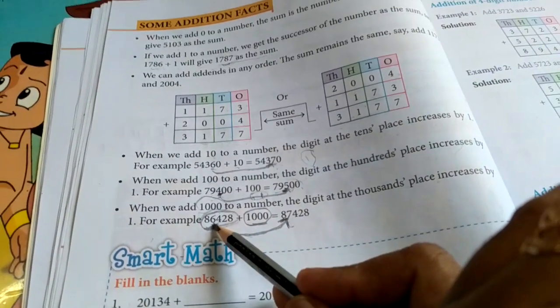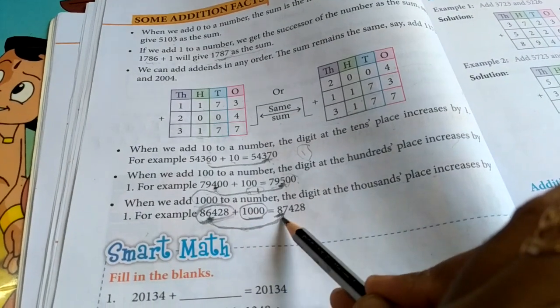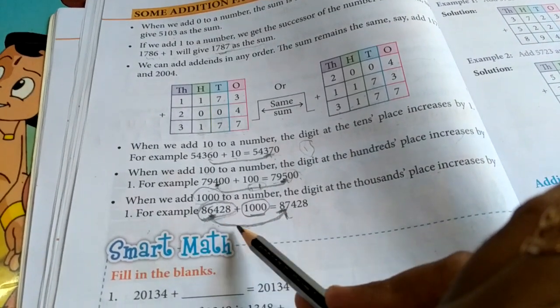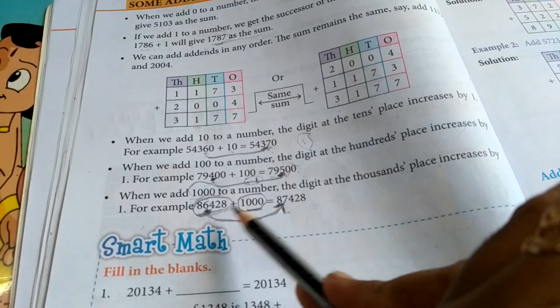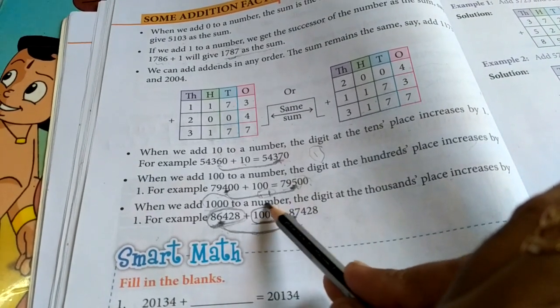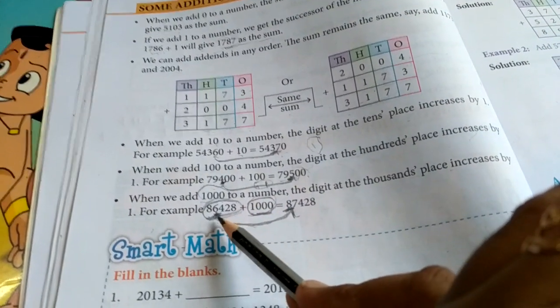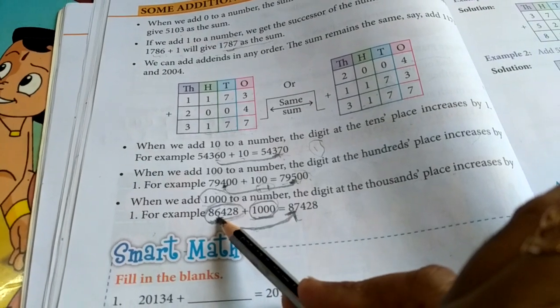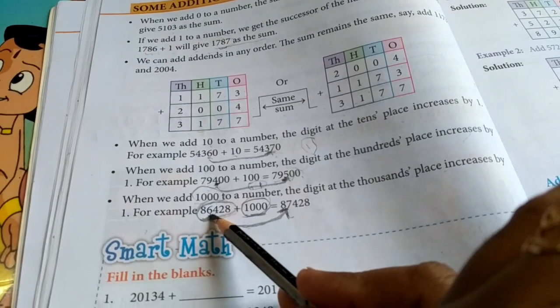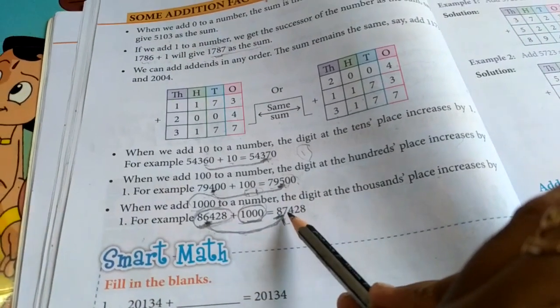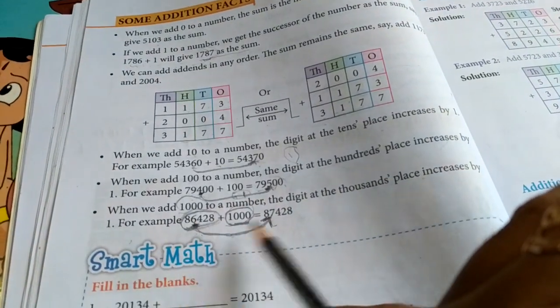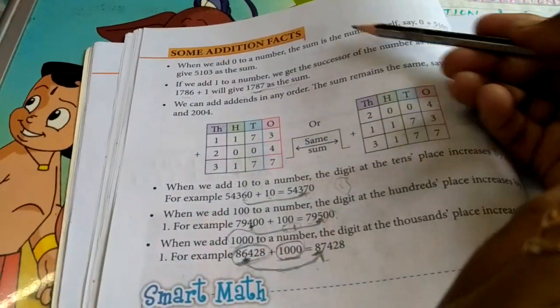If it was 4, it becomes 5. The gist of these facts is that whenever we add 1000 to any number, the digit at the thousands place increases by 1. Okay, so these were some important addition facts which you have to keep in your mind.